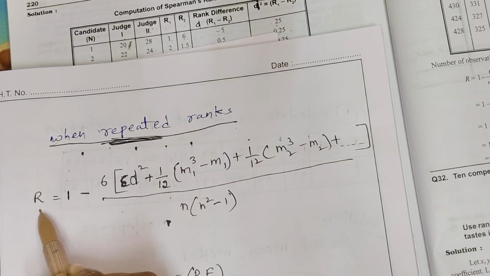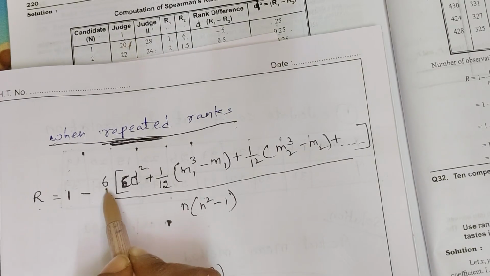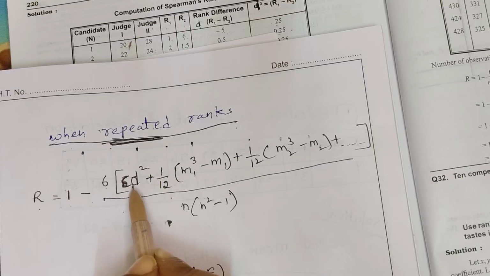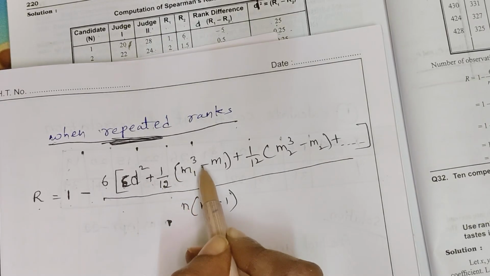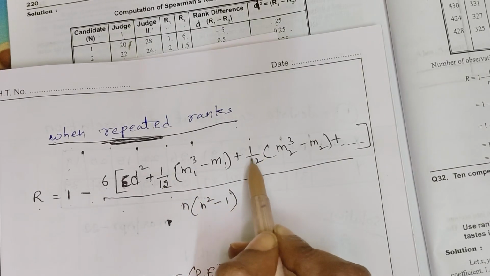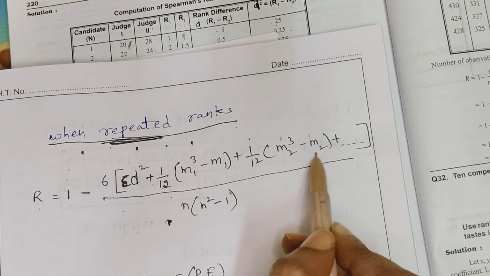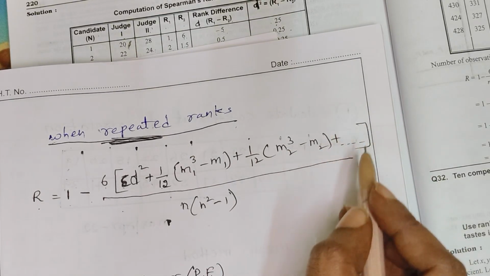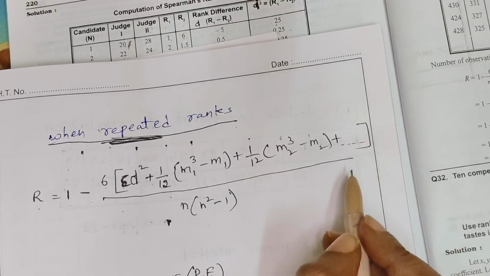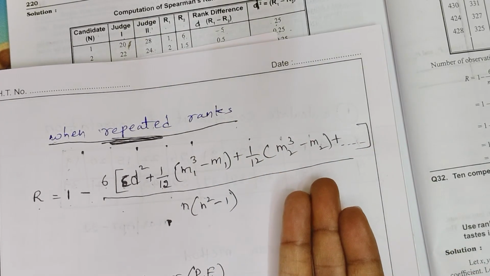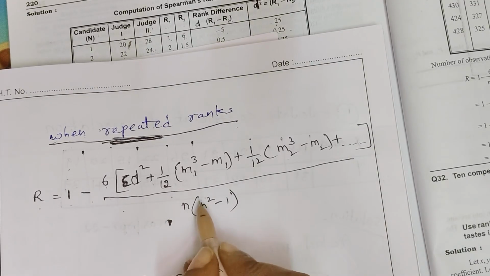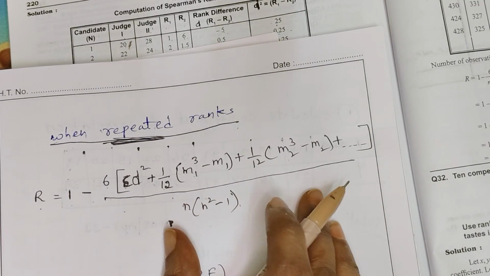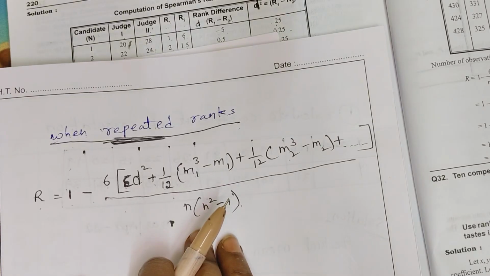R, which is the rank correlation, is equal to 1 minus 6 into sigma D square, where sigma D square is the total of D square values, plus 1 by 12 into M1 cube minus M1, plus 1 by 12 into M2 cube minus M2, plus, if you have a third number also repeated, then we extend our formula with M3 also, divided by n into n square minus 1. So this is the formula.